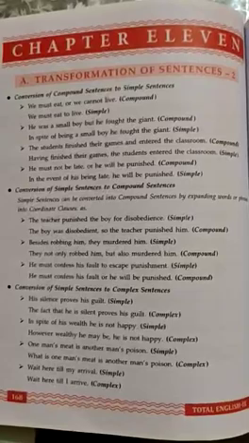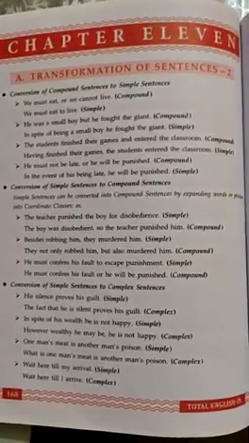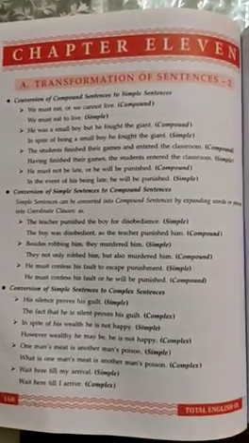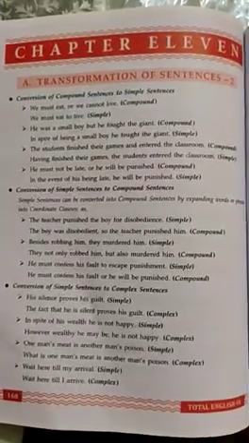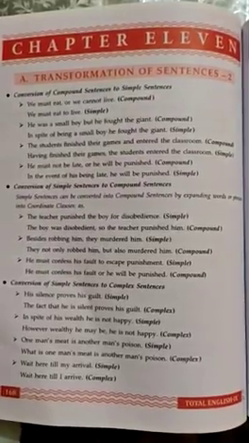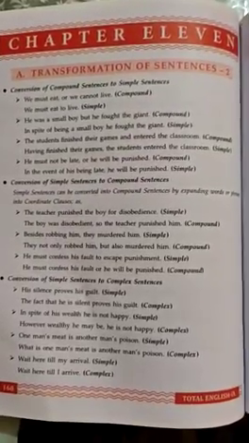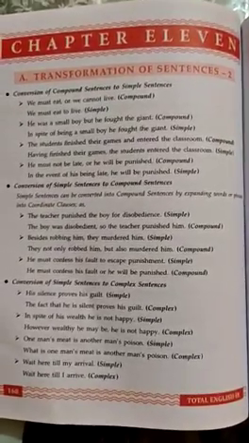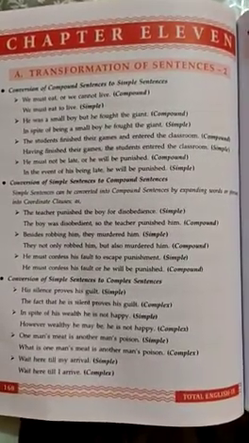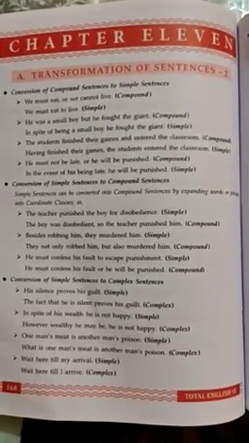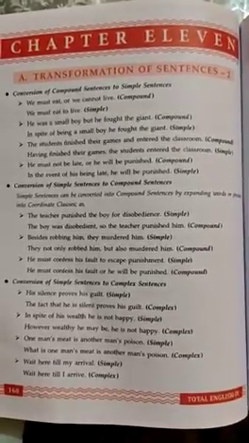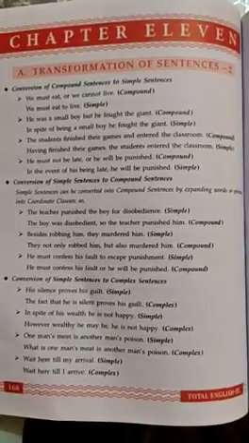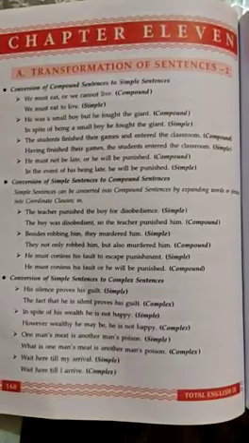Already we have discussed chapter 10, transformation of sentences 1, in which we discussed what transformation of sentences is. We learned that transformation means to change the form of the sentence rather than changing the meaning. We also studied three main points, and under those three main points there were some sub points. So now we are going to head to chapter 11, transformation of sentences second.